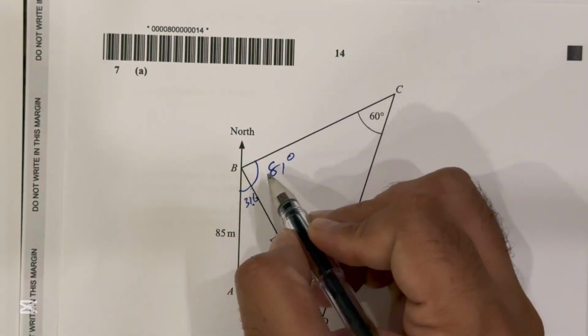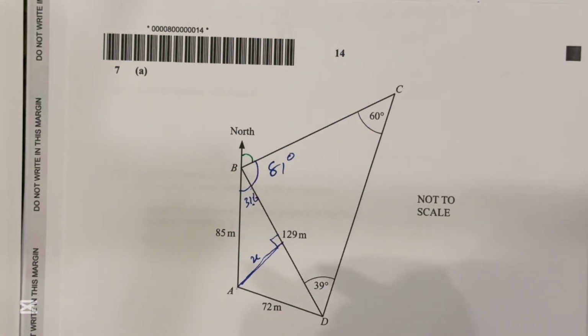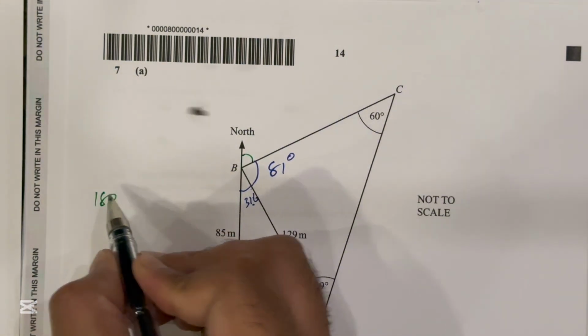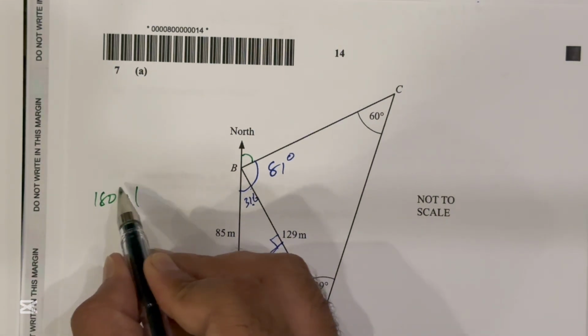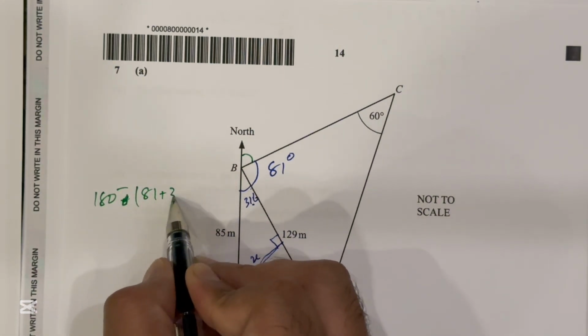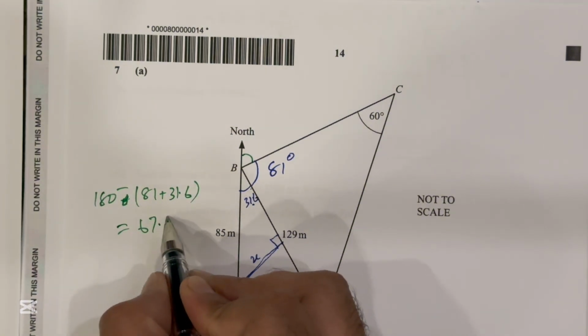Over here is 81. You can find this angle: 180 minus (81 plus 31.6), you get the answer that is equal to 67.4 degrees.